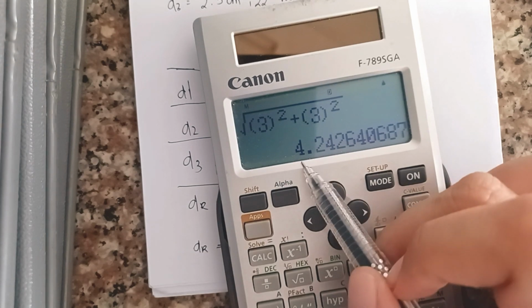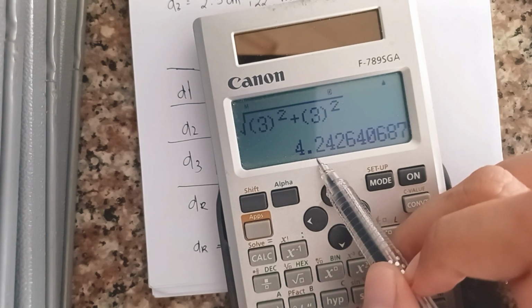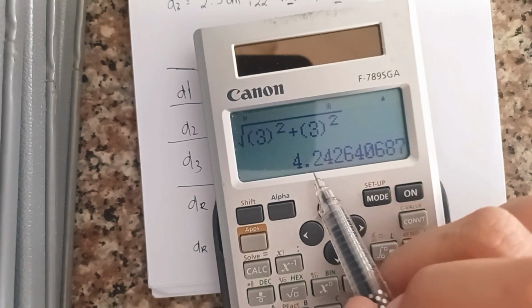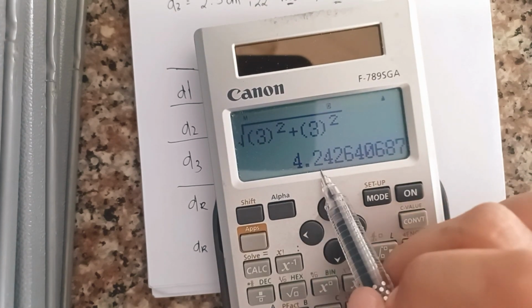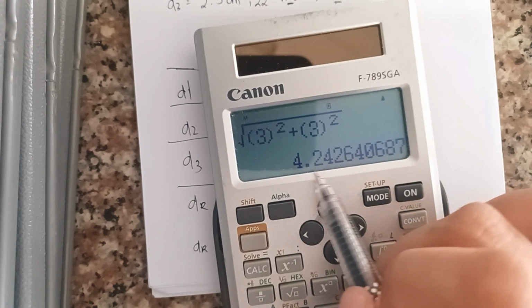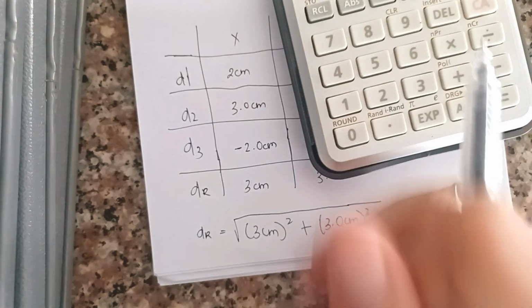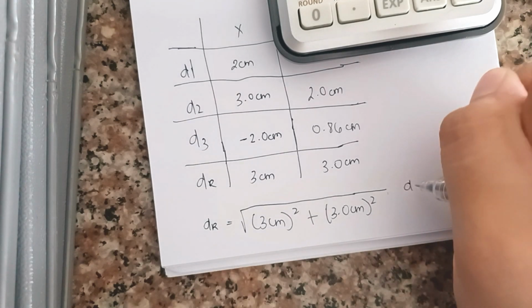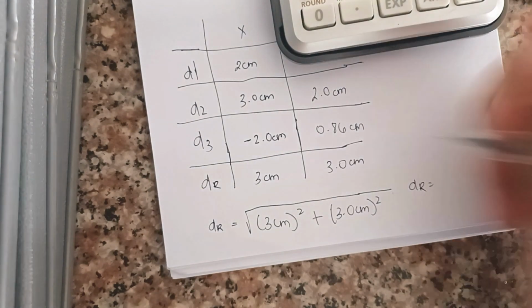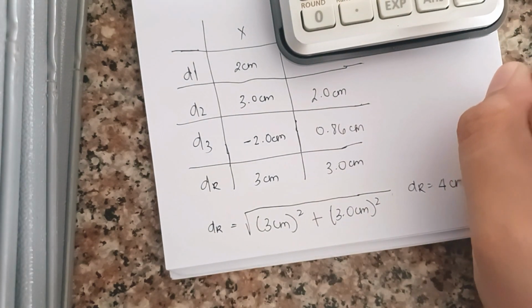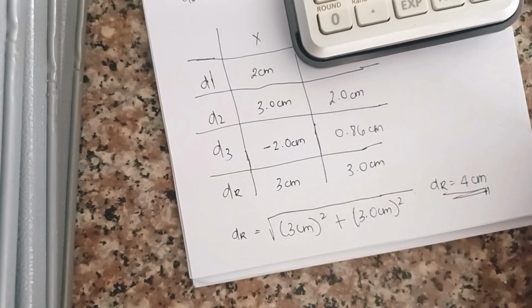So we will use 4 centimeters. Okay, so sa whole number tayo titingin lagi since 2 ang nasa tabi niya. So we will retain the 4. So we have 4 centimeters. So our resultant vector here is 4 centimeters. Maliwanag po.